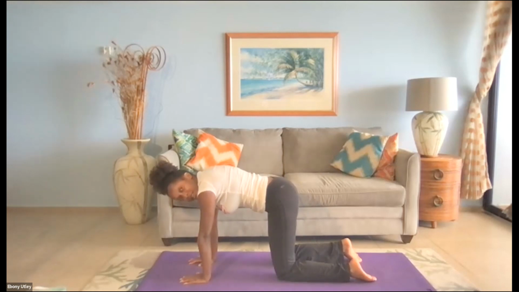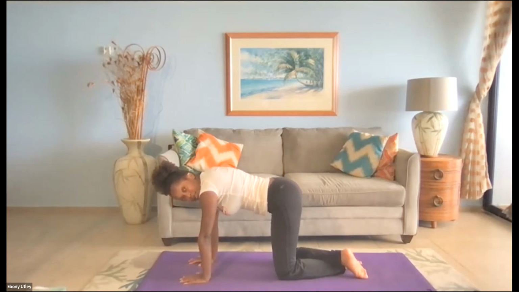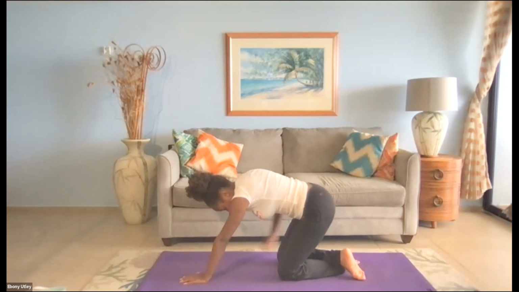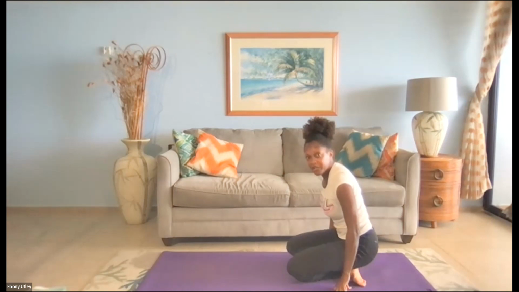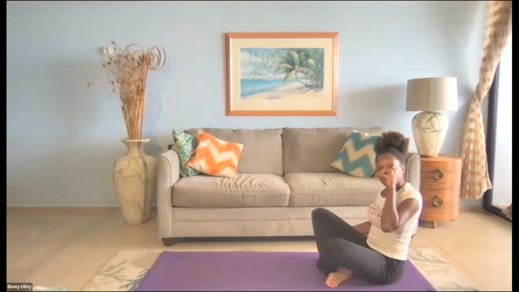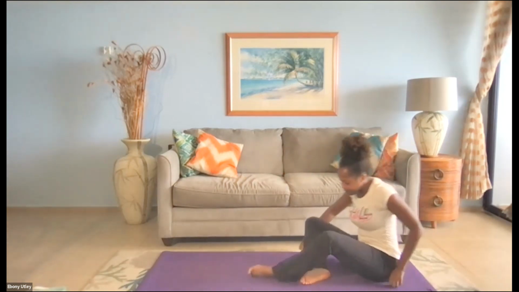Then come to stillness. Cross at your ankles. Cross your ankles behind you and tabletop. And then walk your hands back and bring your glutes to the earth behind your ankles. So now you're in the seat. So you should be at the back of your mat.